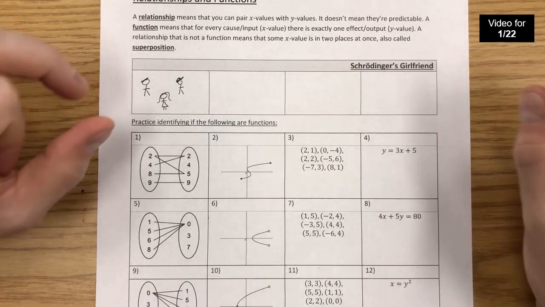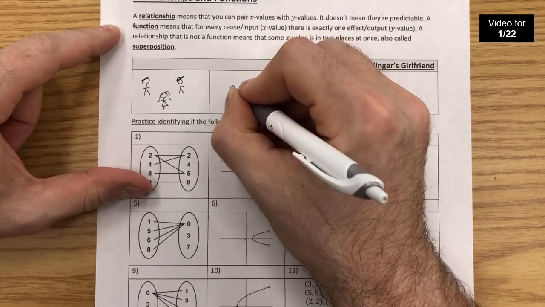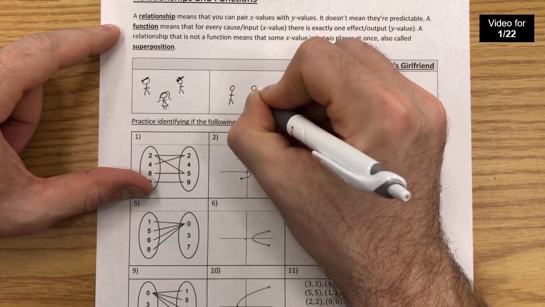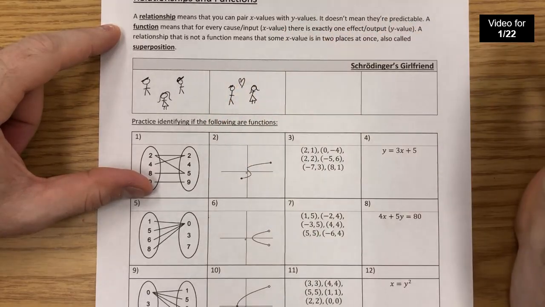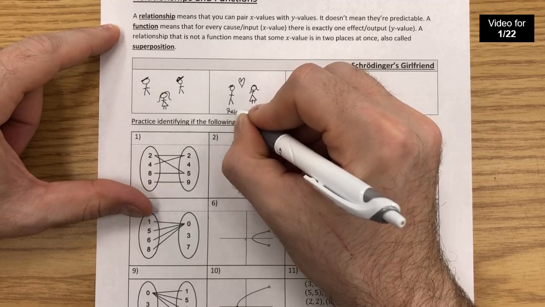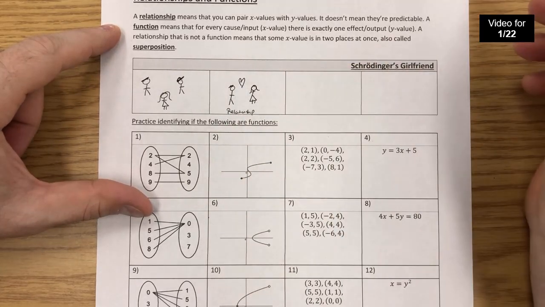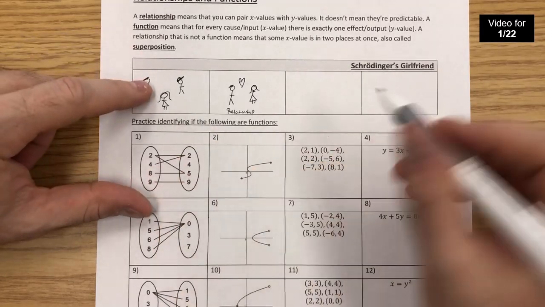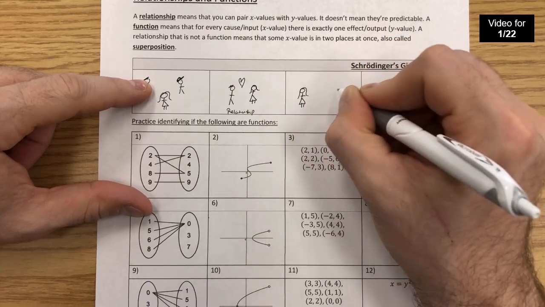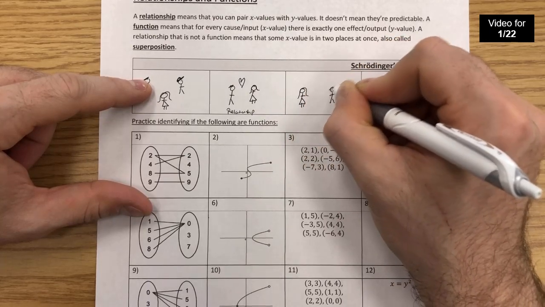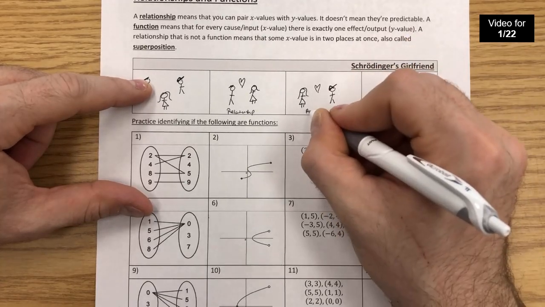And so if we look at each aspect, each relationship, well, Schrodinger has his relationship with his girlfriend. And they are in love. They have a relationship. This is a relationship. Makes him happy, makes her happy. But unbeknownst to him, Schrodinger's girlfriend also has another relationship with this hot stud with a baseball cap. And they also have a relationship.